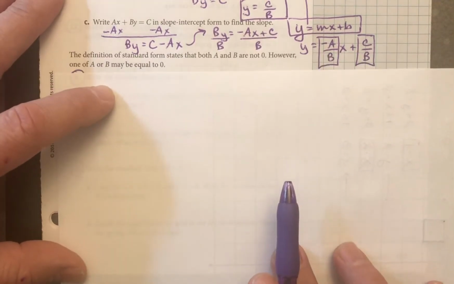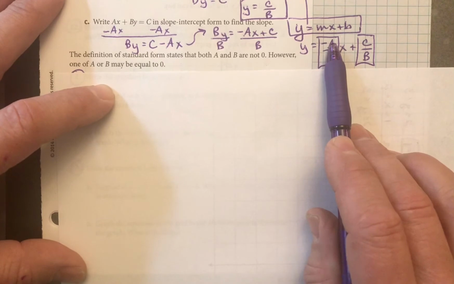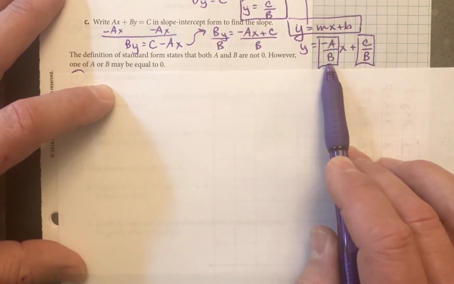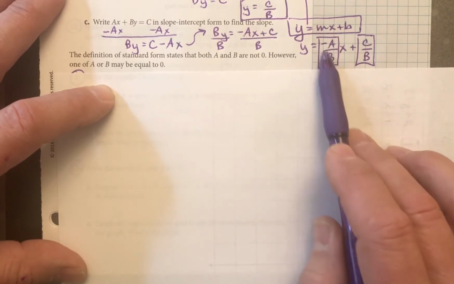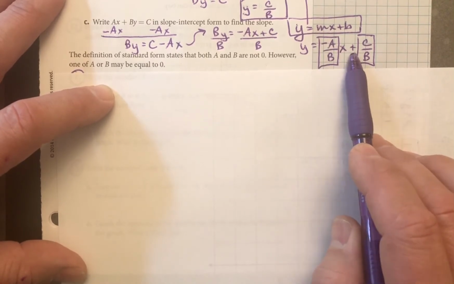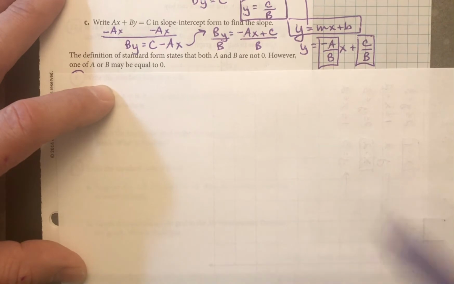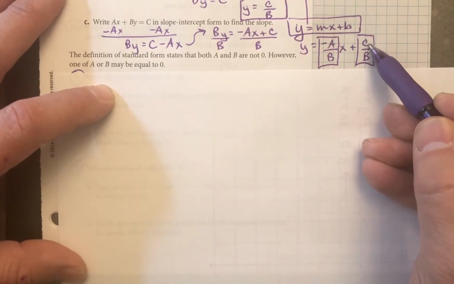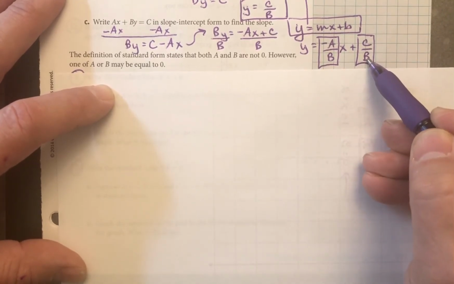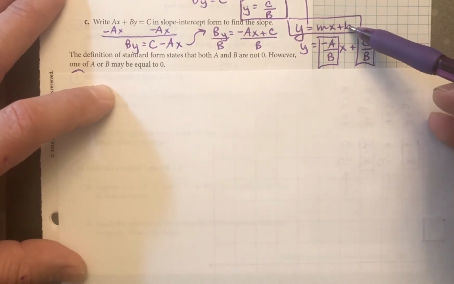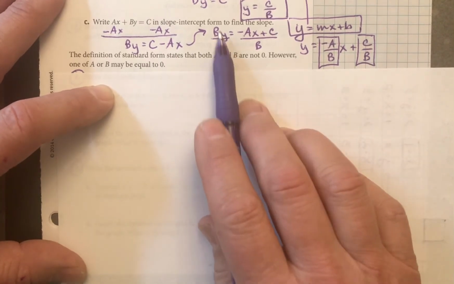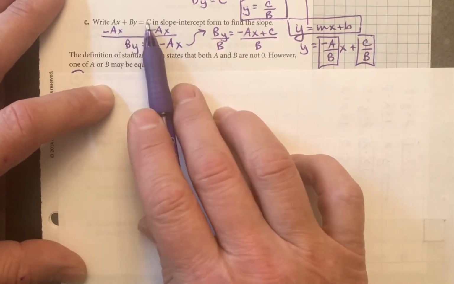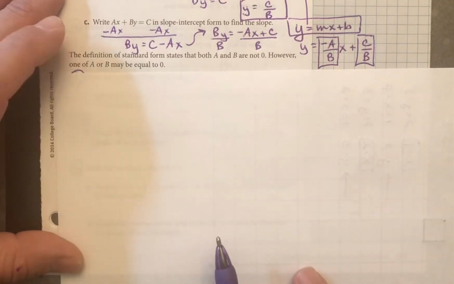And when I do that, I end up with the opposite of a over b. This is my slope then. It's in the place of m. My slope, x, and then my intercept turns out to be c over b. Now it's important to realize that this lowercase b is our intercept. This b was actually the coefficient of the y when we were given it in standard form.